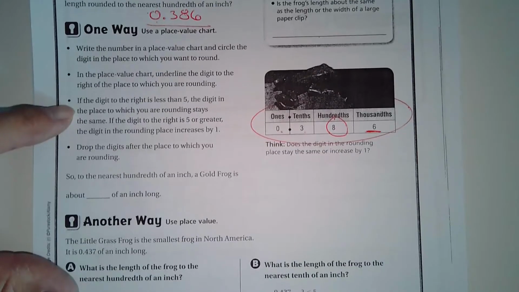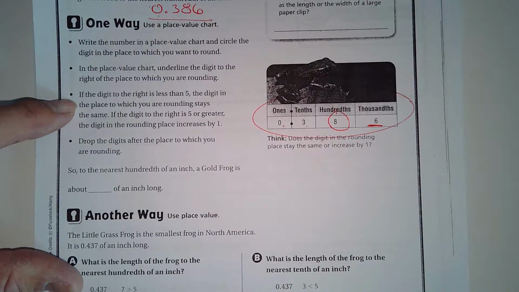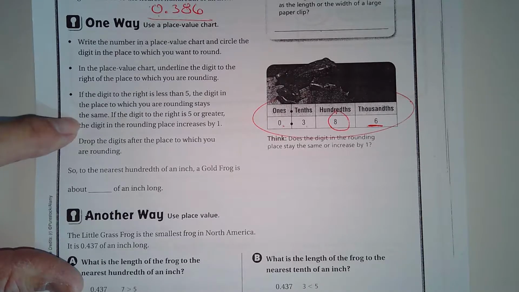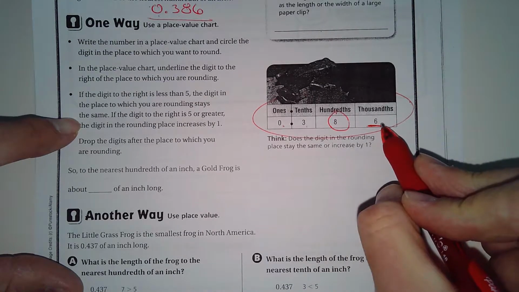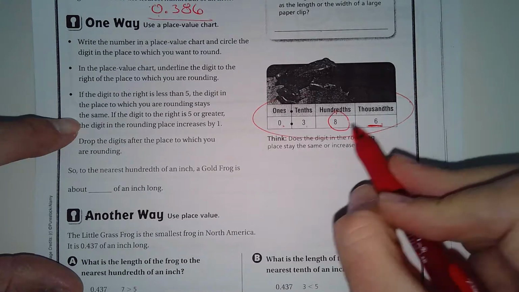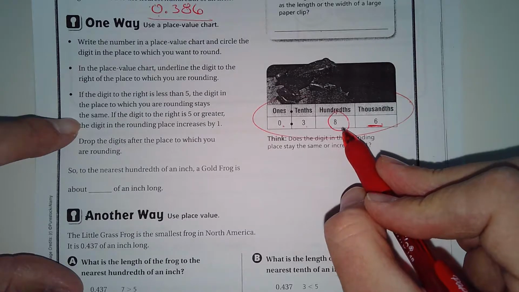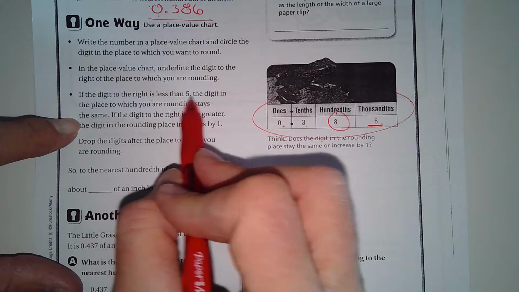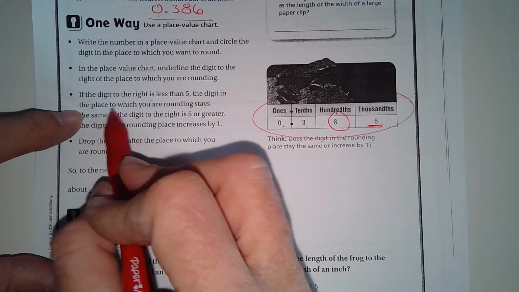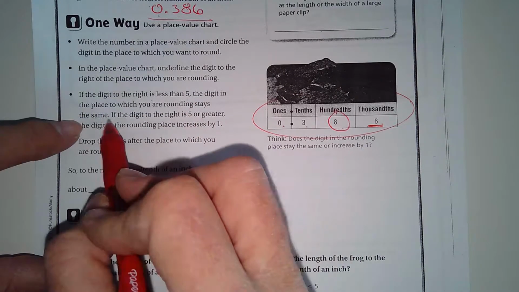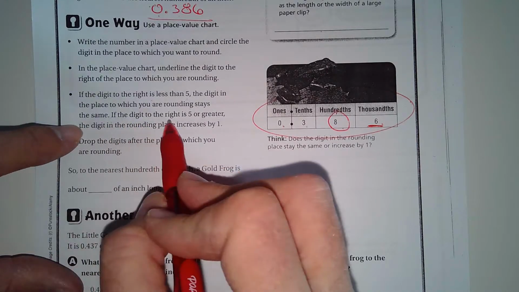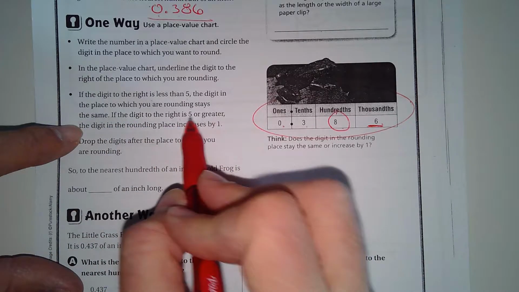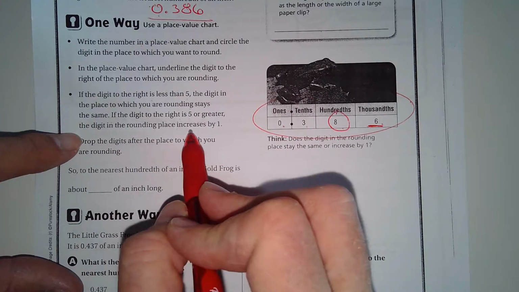And then it says if the digit to the right is less than 5, the digit in the place where you're rounding stays the same. So is this number less than 5? No. So that means it's going to change. If the digit to the right is 5 or greater, the digit in the rounding place increases by 1.